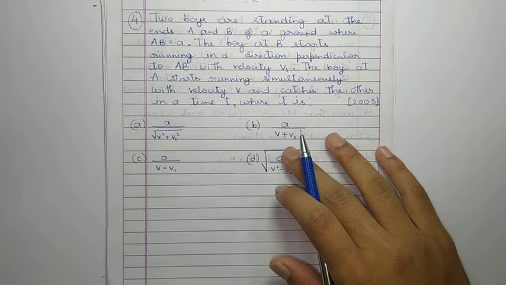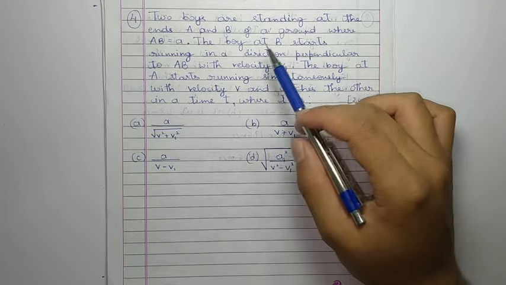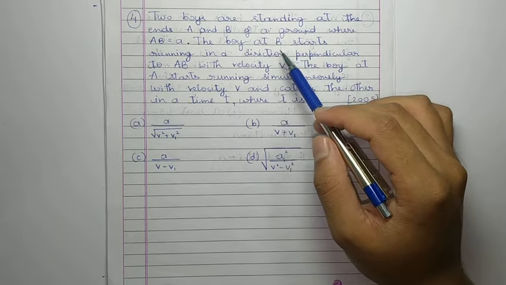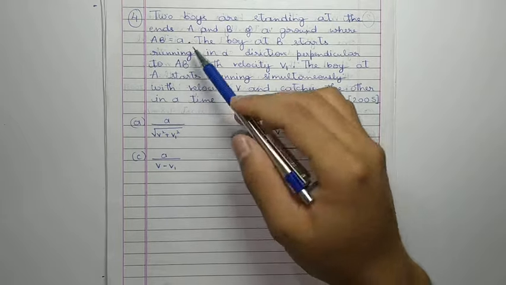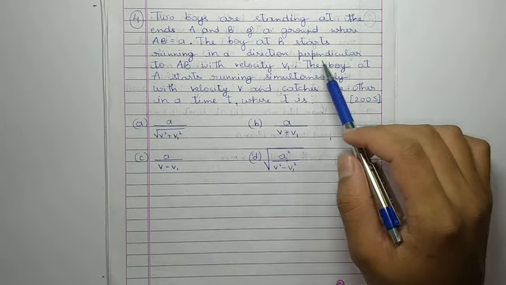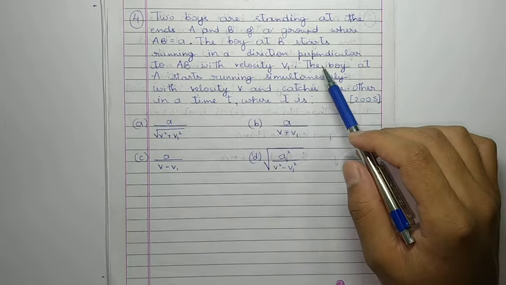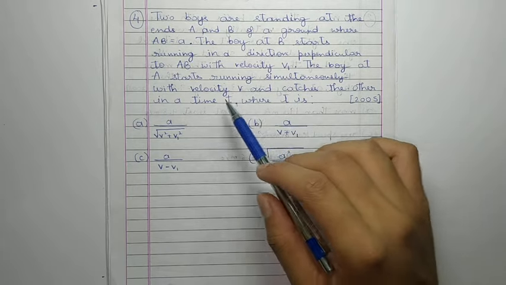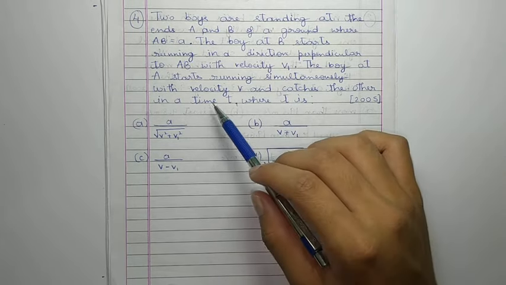Question 4. Two boys are standing at the ends A and B of a ground where AB is equal to a. The boy at B starts running in a direction perpendicular to AB with velocity v1. The boy at A starts running simultaneously with velocity v and catches the other in a time t, where t is.